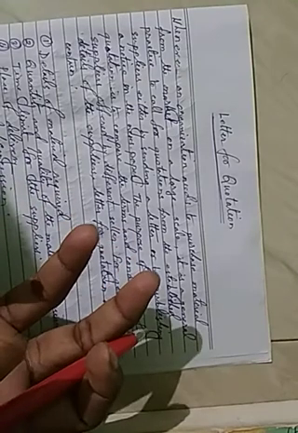So today we will learn how to write a letter asking for a quotation from reputed suppliers. If you need some things, you can write a letter to the dealer for their quotations.